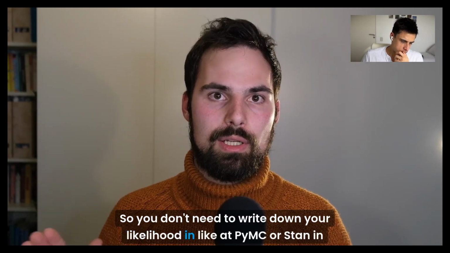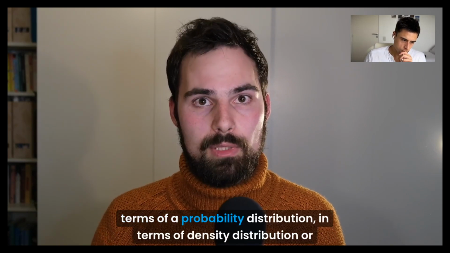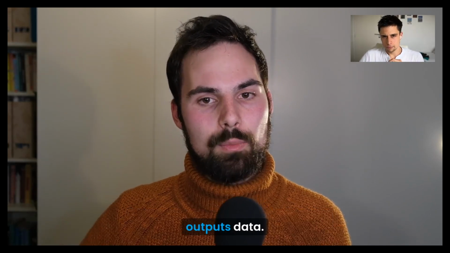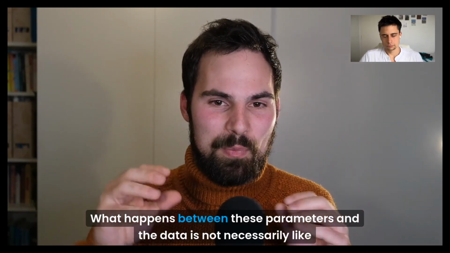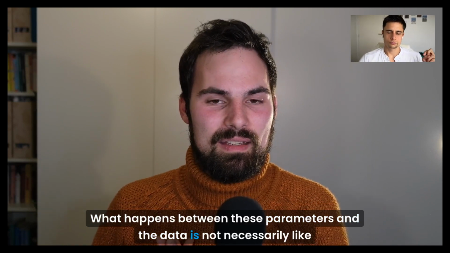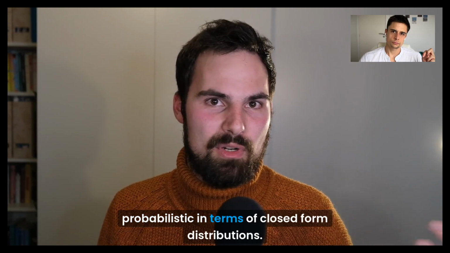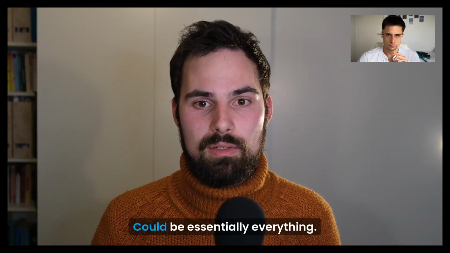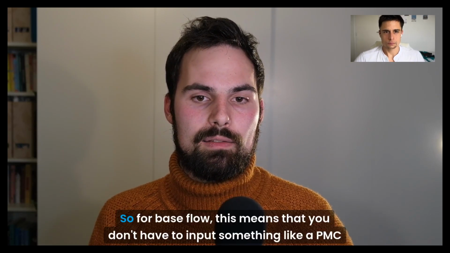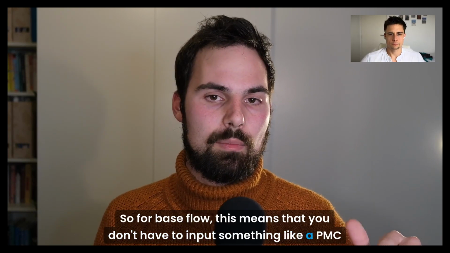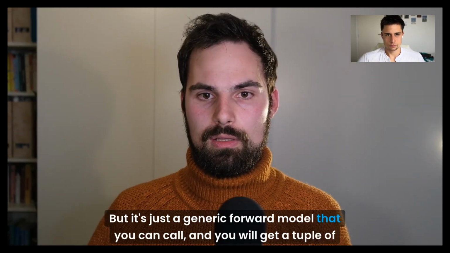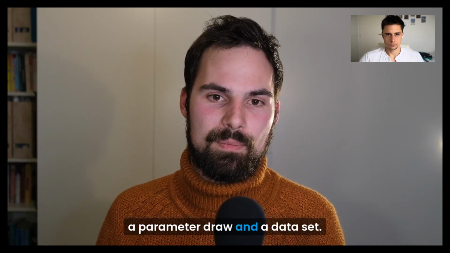So you don't need to write down your likelihood in PyMC or Stan in terms of a probability distribution, in terms of densities. But instead, it's just got to be some simulation program, which takes in parameters and then outputs data. What happens between these parameters and the data is not necessarily probabilistic in terms of closed form distributions. It could also be some non-tractable differential equations. It could be essentially everything. So for BayesFlow, this means that you don't have to input something like a PyMC or Stan model, which you write down in terms of distributions, but it's just a generic forward model that you can call, and you will get a tuple of a parameter draw and a data set.